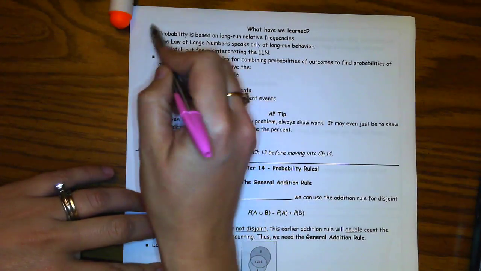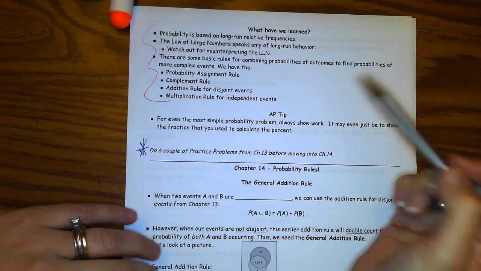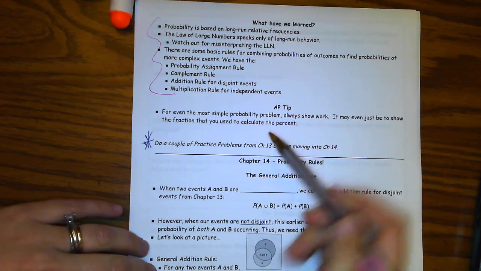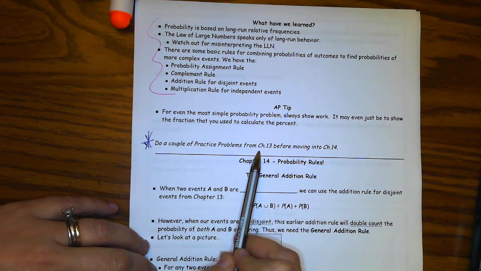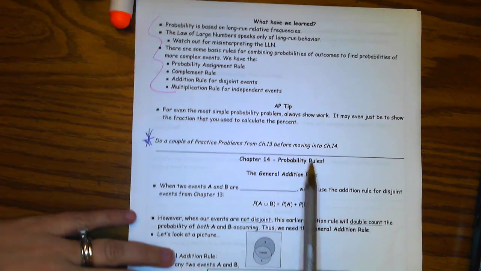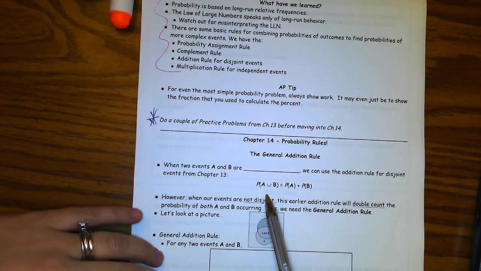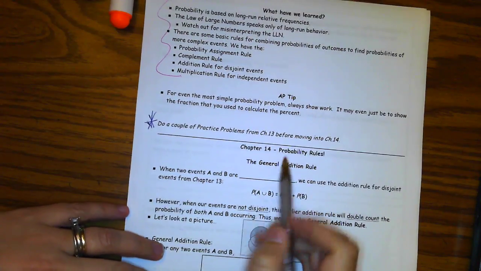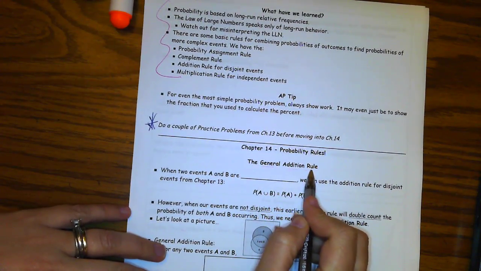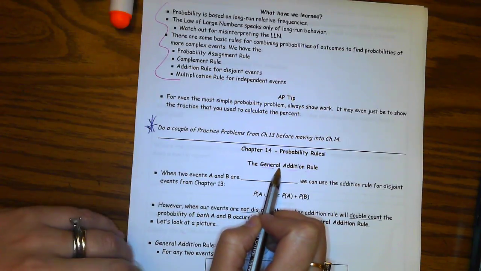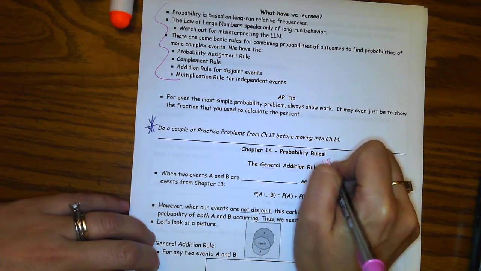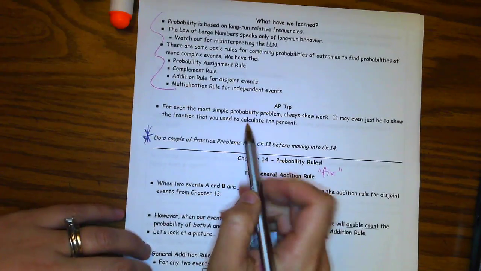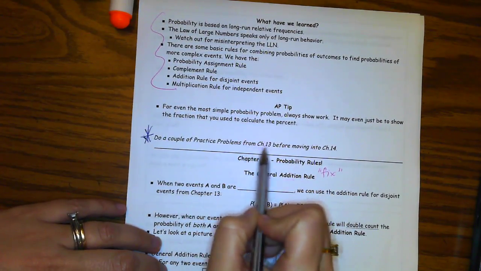Also, go through the quick little recap of what have we learned, your AP tip, and please make sure to do a couple of practice problems from 13 before moving into 14. If you can see here, 14 is very similar to 13. It's why I've combined them, but we generalize those rules. So before we get into that fix, please go practice a couple of problems from 13.